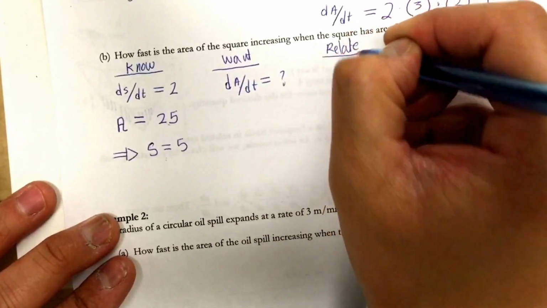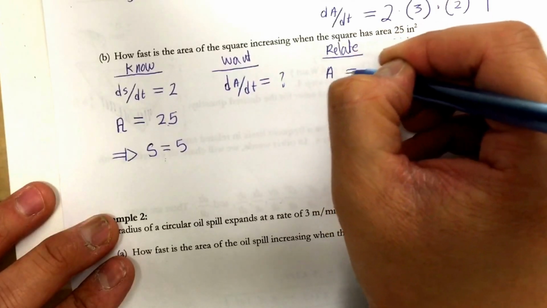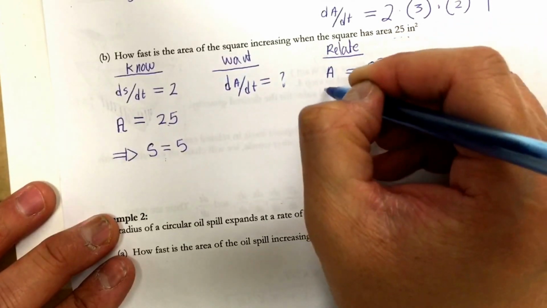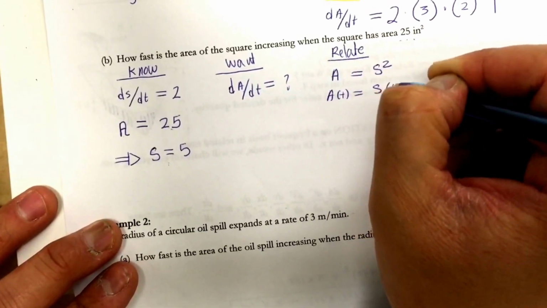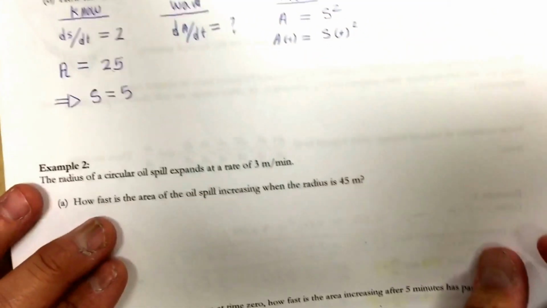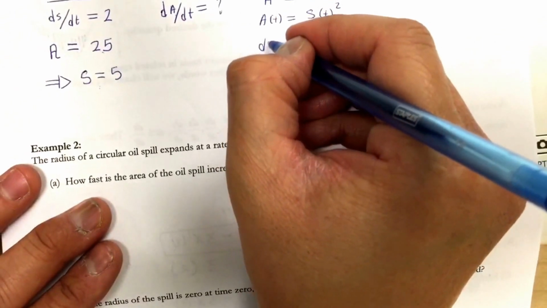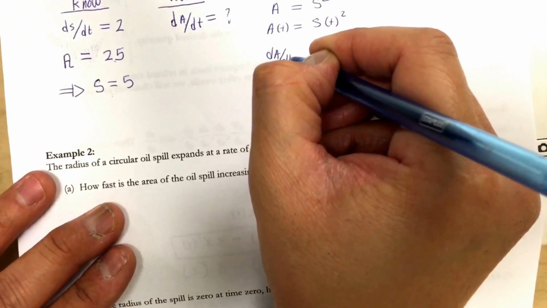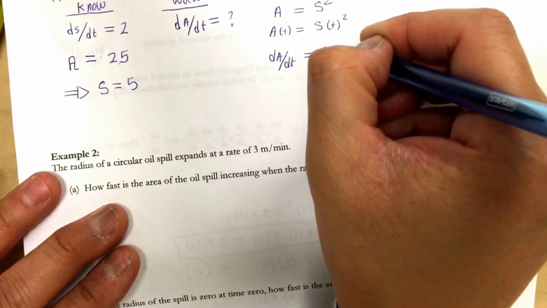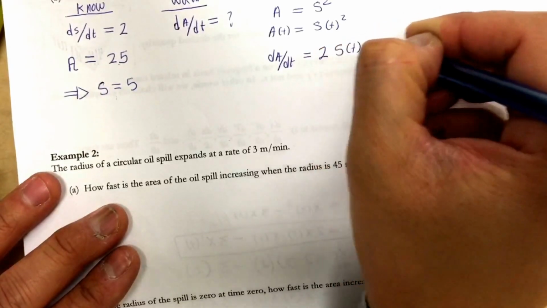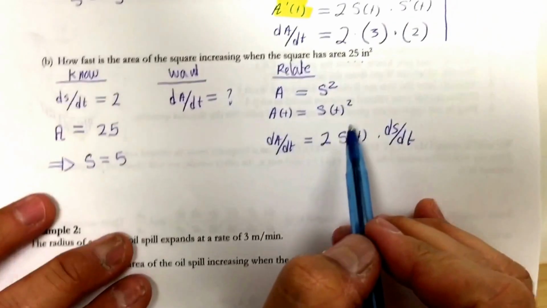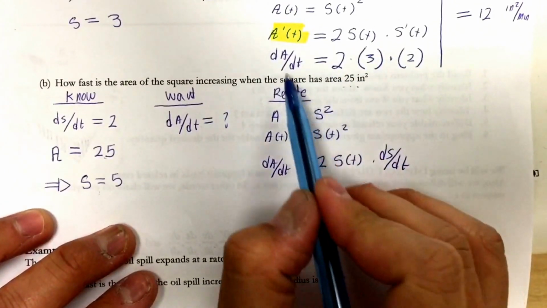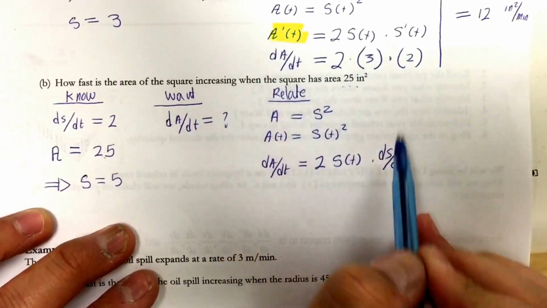Same as before. Area is equal to s squared, but area is a function of time, so make sure you put t there. Take the derivative of both sides. Same thing as before, I'm just using different notations. Don't be scared by that.